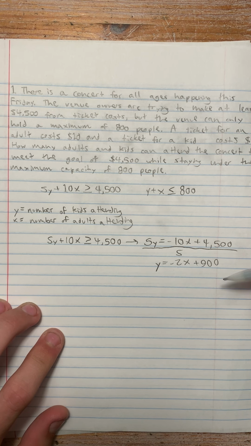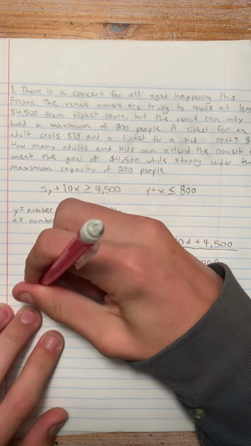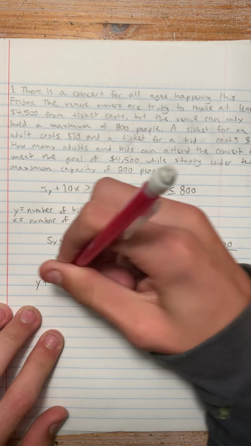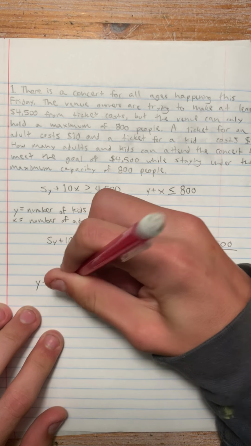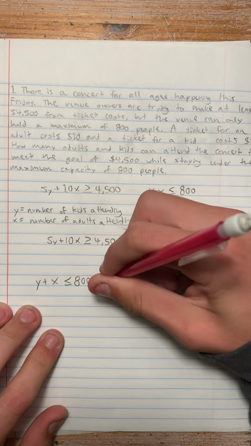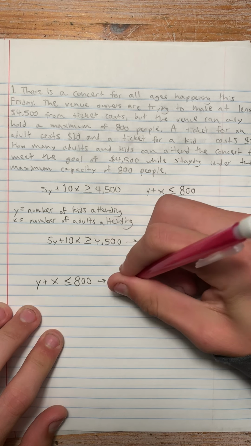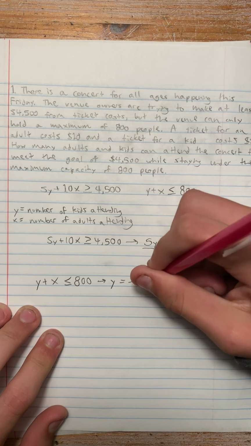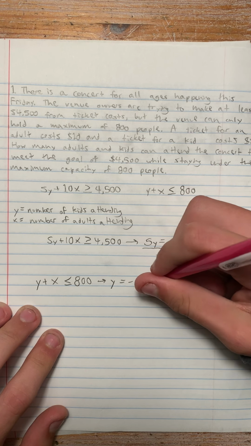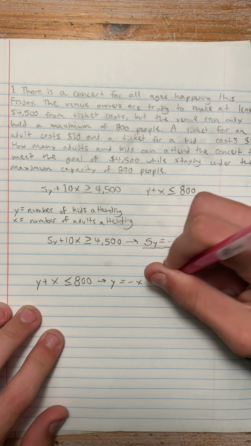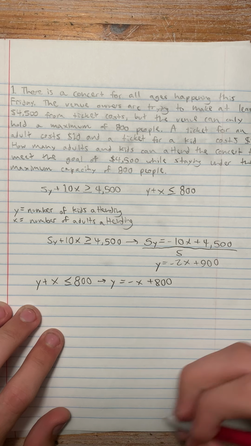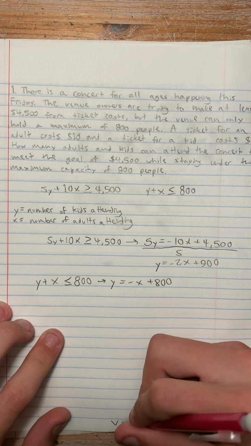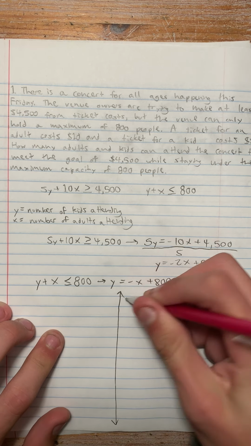I'm going to graph that later. And then this equation, y plus x is less than or equal to 800. That would turn out as y equals negative x plus 800, because we subtract x from both sides. And that would come out looking like this kind of graph.